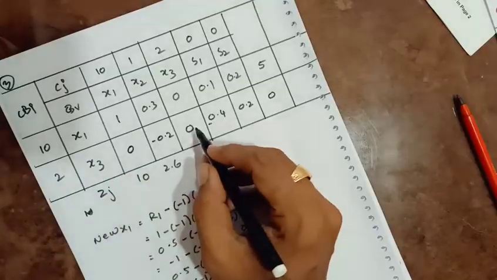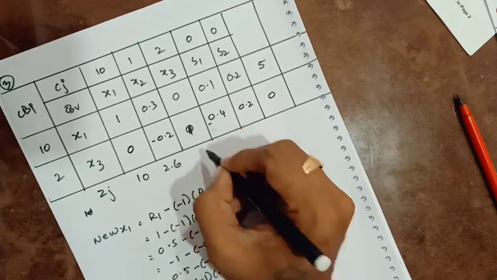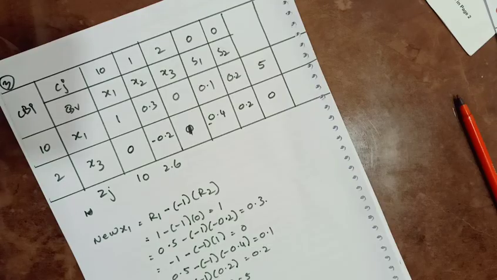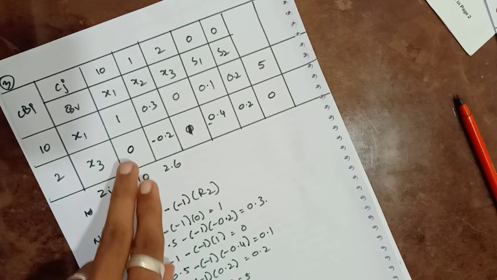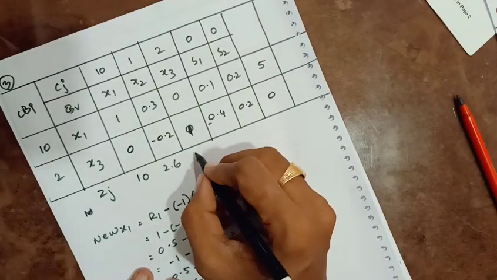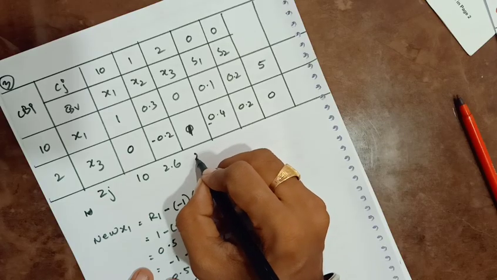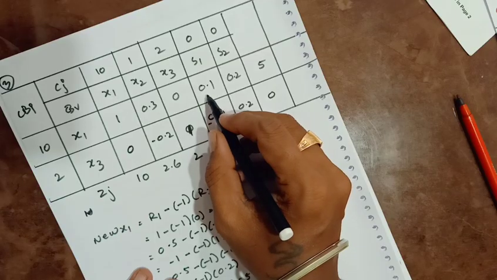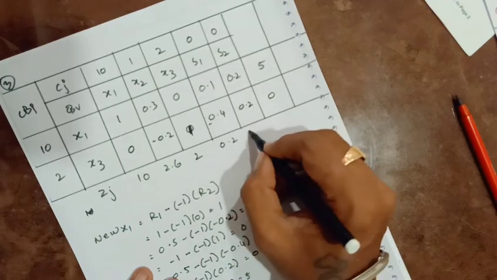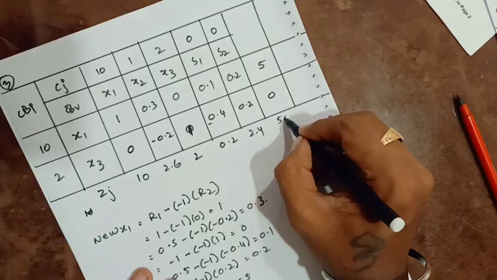Then 2 into 1 is 2. Next 10 into 0.1 plus 2 into minus 0.4, which becomes 0.2, and here we will get 2.4. And 10 into 5 is 50.